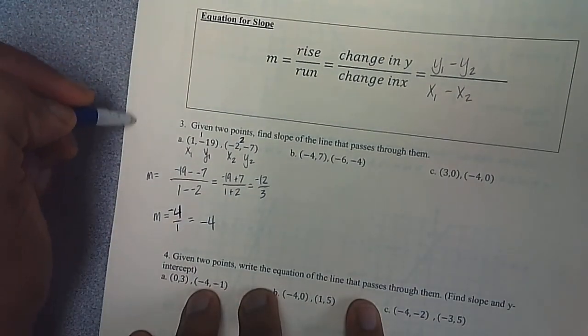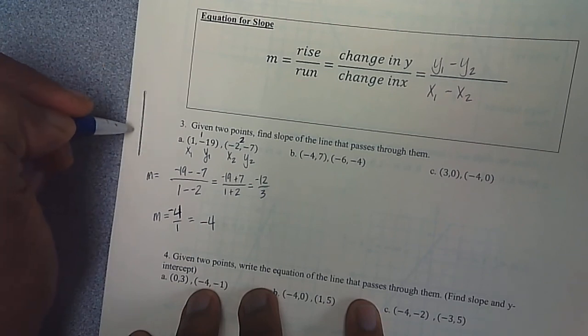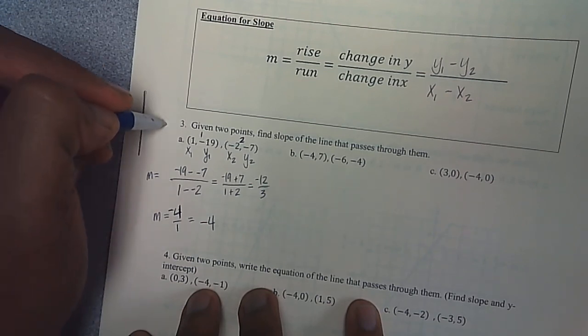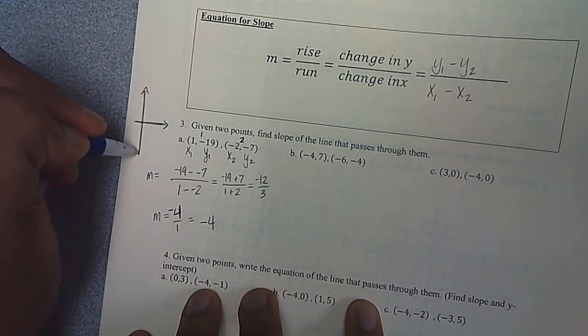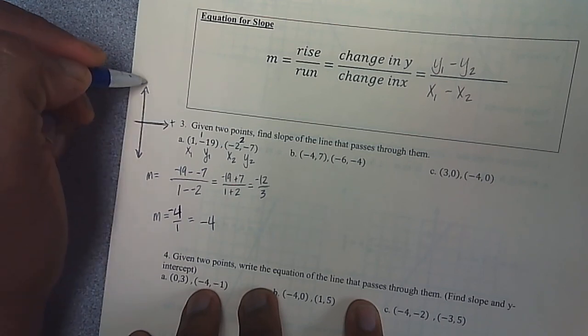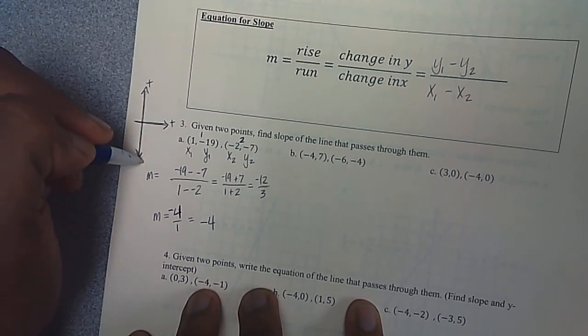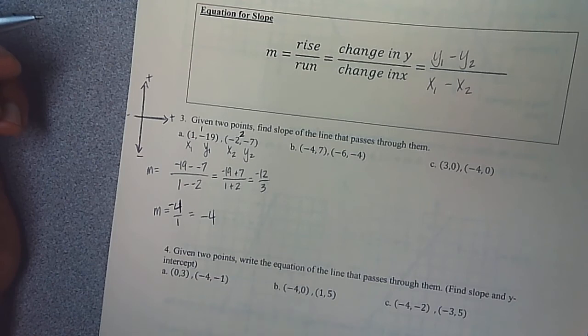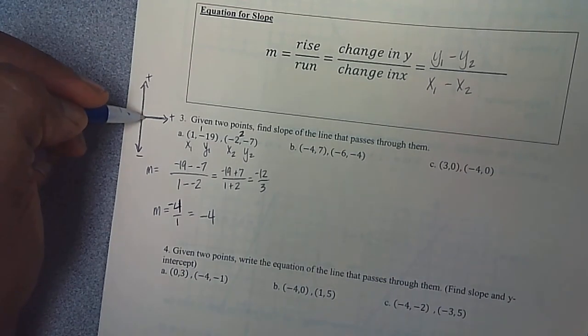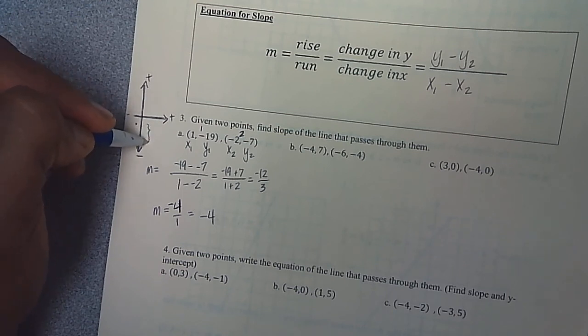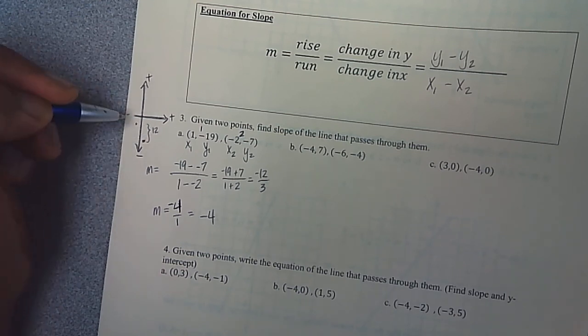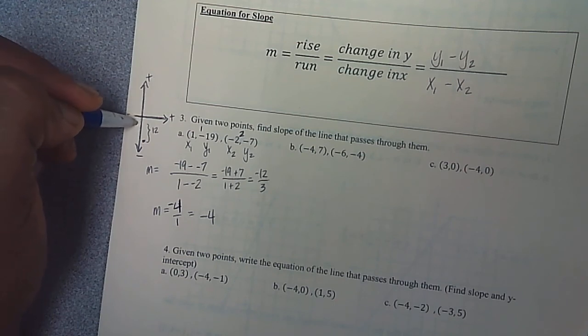Which makes sense because if you had a graph, the positive numbers go this way and the negative numbers go that way. So if you had a point at positive 1, negative 19, and negative 2, negative 7, these would be 12 apart, and this would be 3 away.